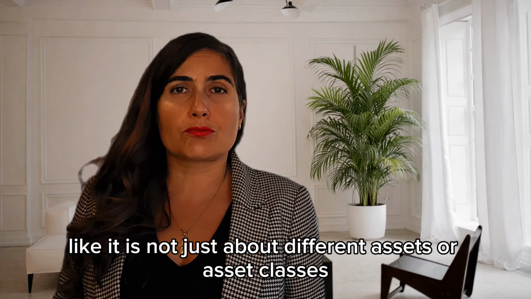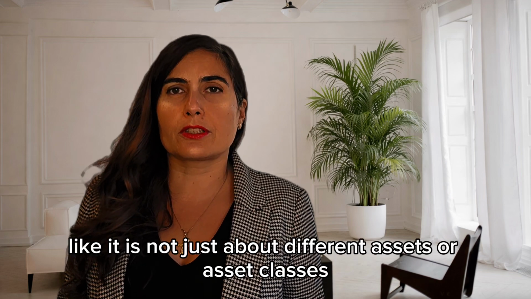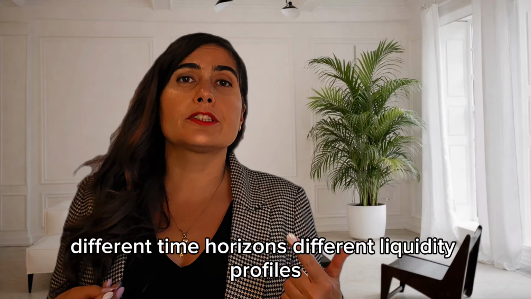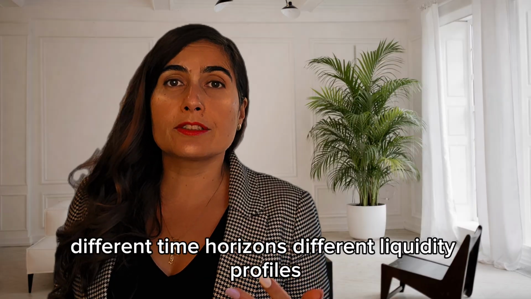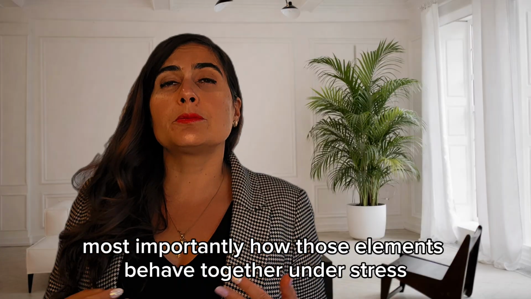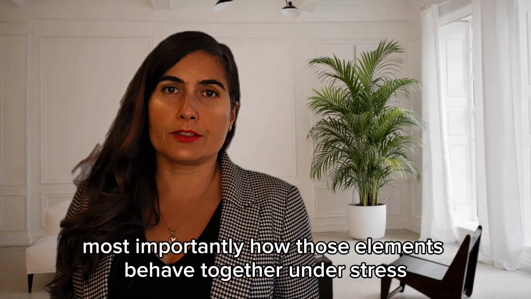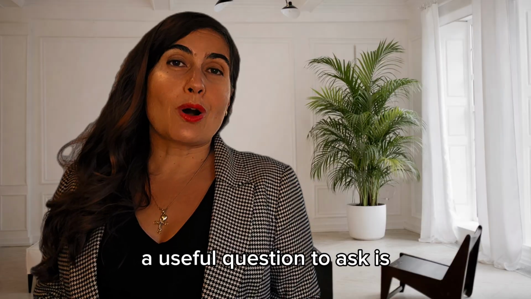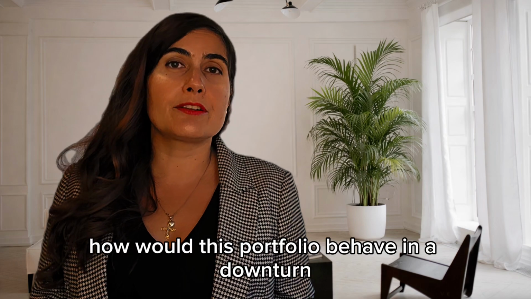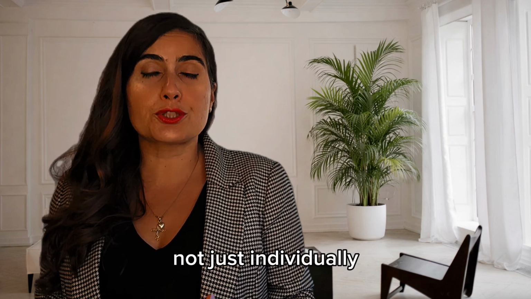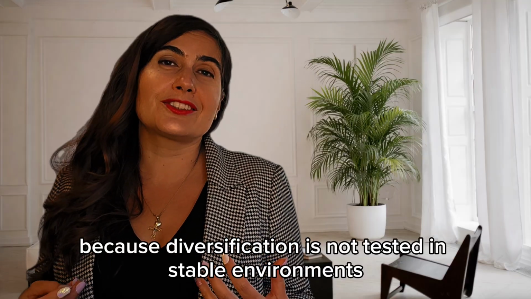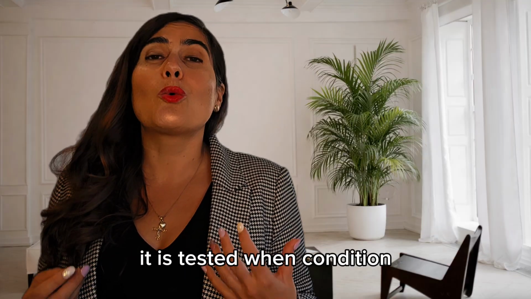What does true diversification look like? It is not just about different assets or asset classes. It is about different risk drivers, different time horizons, different liquidity profiles, and most importantly, how those elements behave together under stress. A useful question to ask is, as you evaluate those decisions, how would this portfolio behave in a downturn? Not just individually, but as a system, because diversification is not tested in stable environments. It is tested when conditions change.